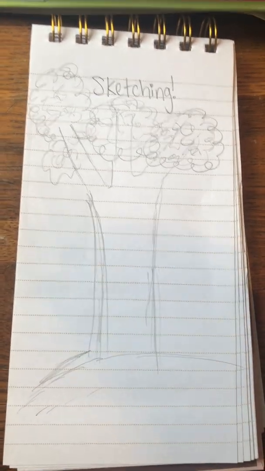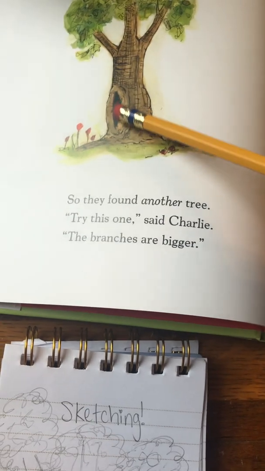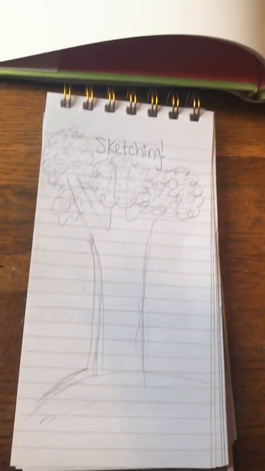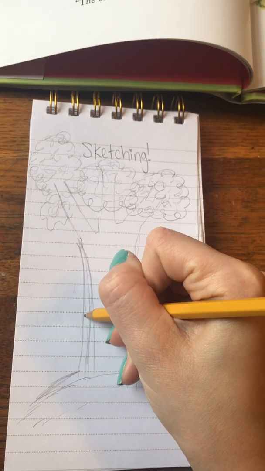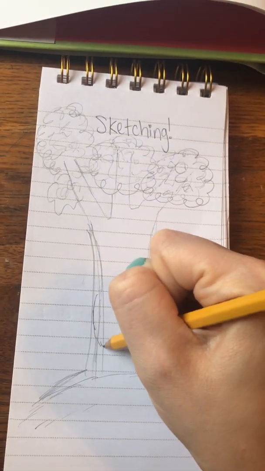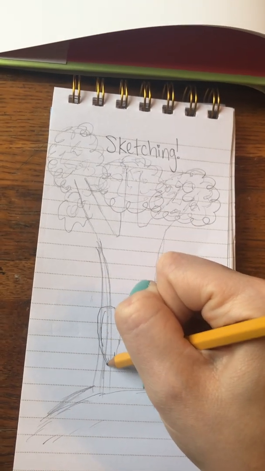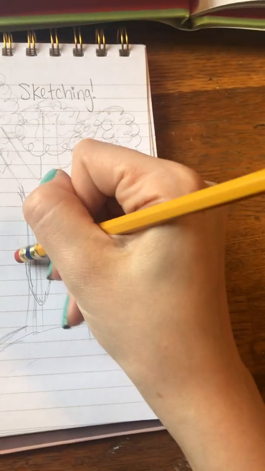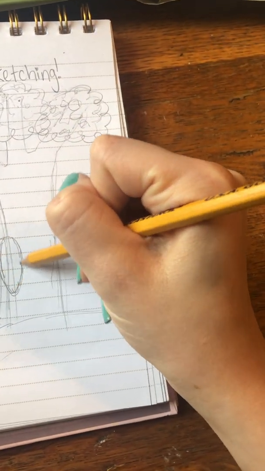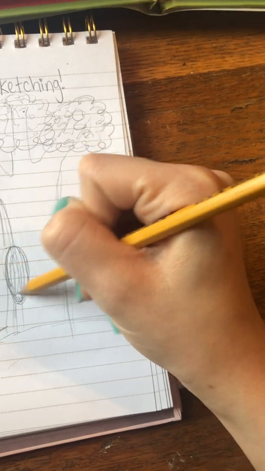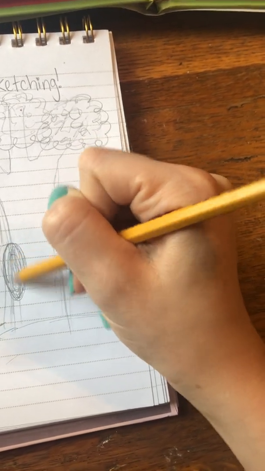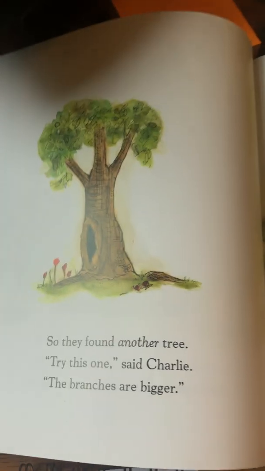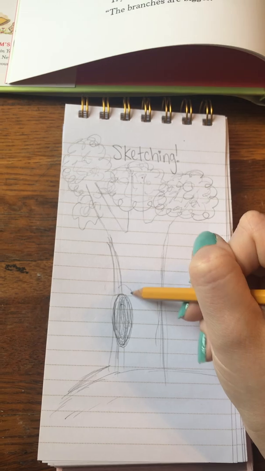Great. Now I'm gonna go and draw the hole that I see in the middle of the tree. I see that it's an oval shape, so I'm gonna use my sketch lines to draw an oval shape. And oh, I went outside the tree. That's okay, I can always erase. And I'm gonna fill that in with some more lines because I know I want to make it black inside like the tree is in the picture.